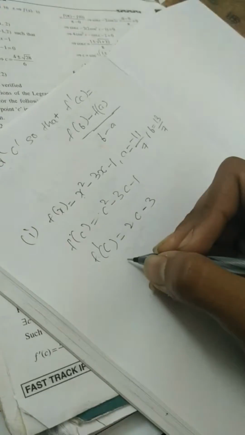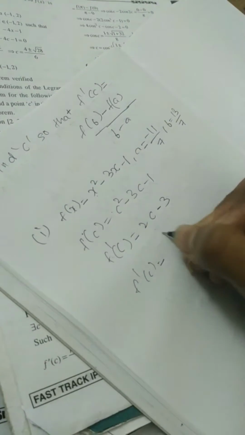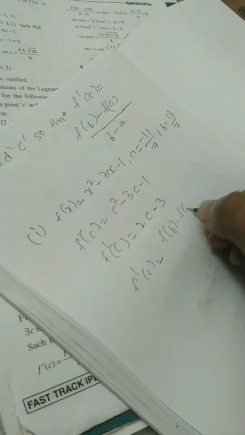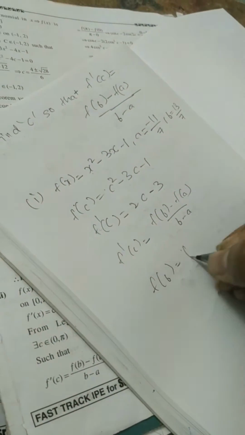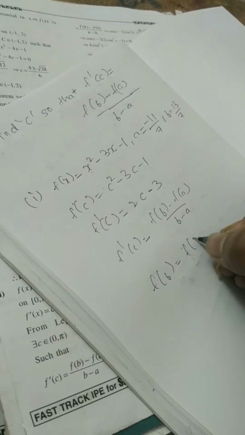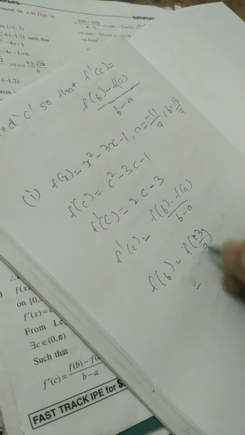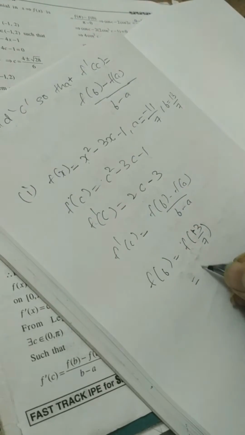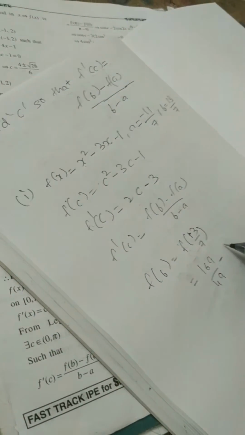Is it correct? Yeah, it is correct. Now they have given that f dash of c is equal to f of b minus f of a by b minus a. F of b is equal to f of 13 by 7, which is 13 by 7 whole square. It is 169 by 49 minus 3 into 13 by 7.